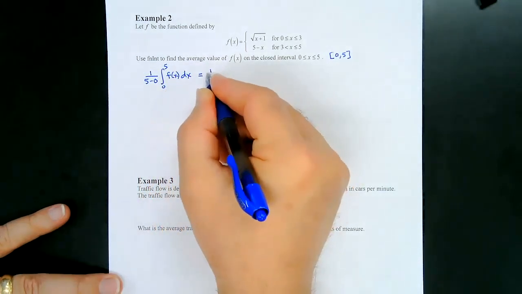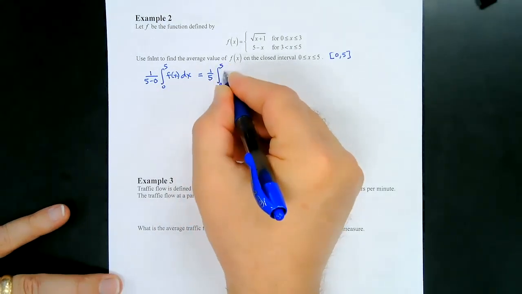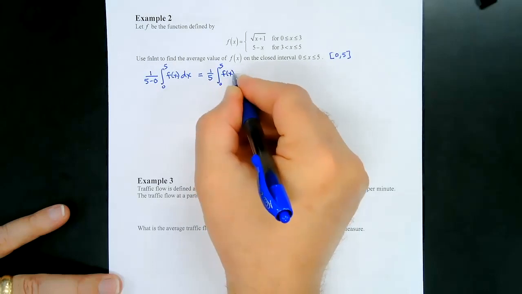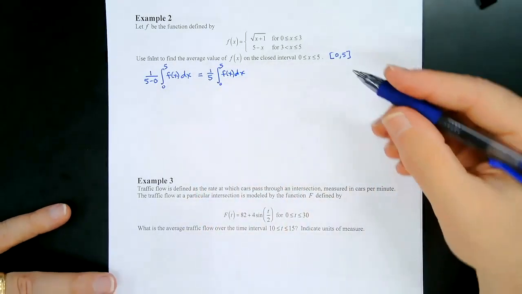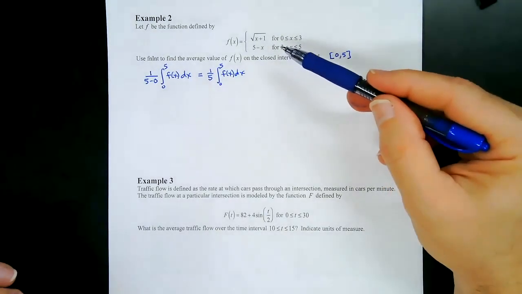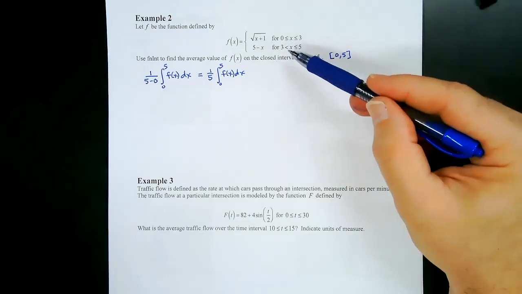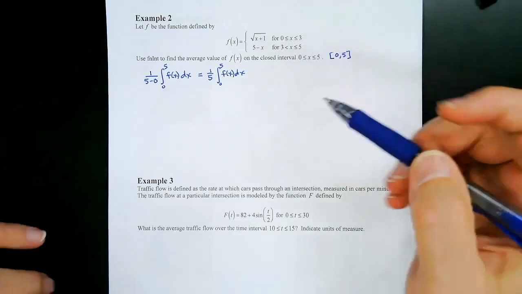So that becomes 1/5 the integral from 0 to 5 of f of x dx. Now there's a problem with this because there's 2 different pieces. So what we have to do is break this integral into the integral from 0 to 3, and then we have to integrate from 3 to 5.